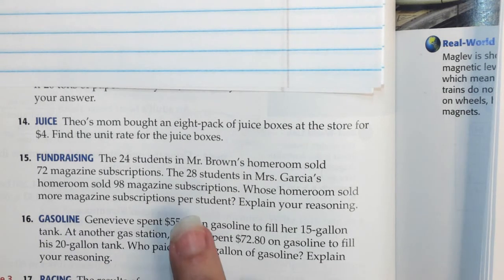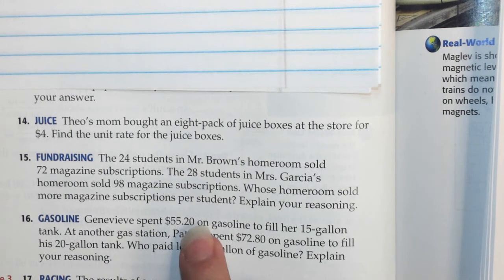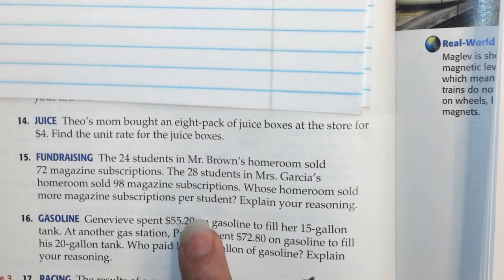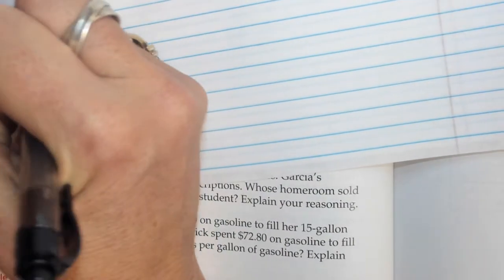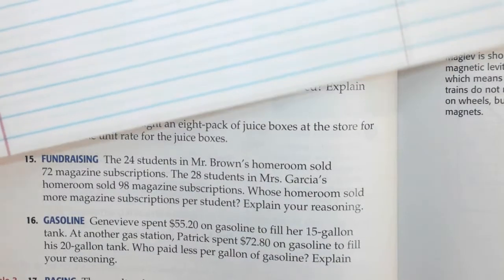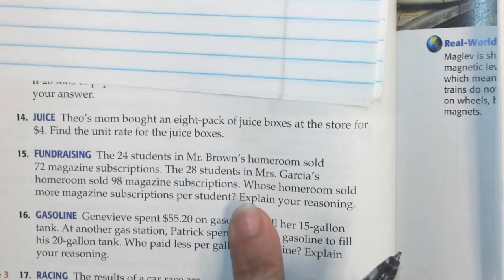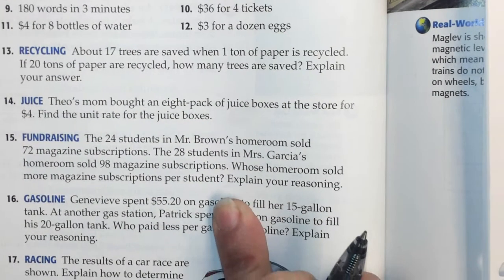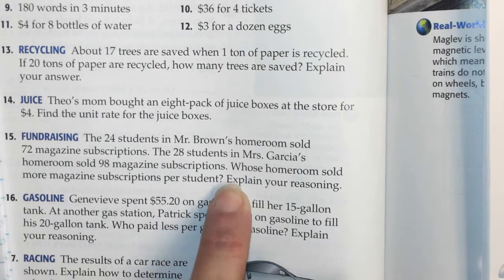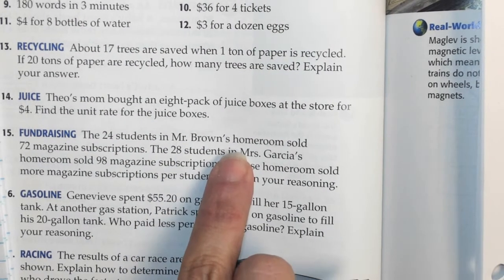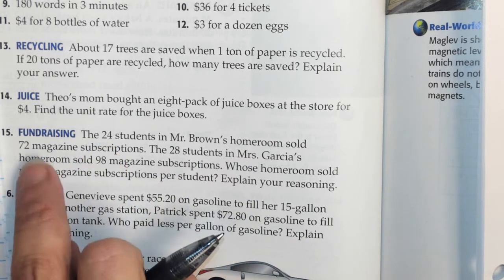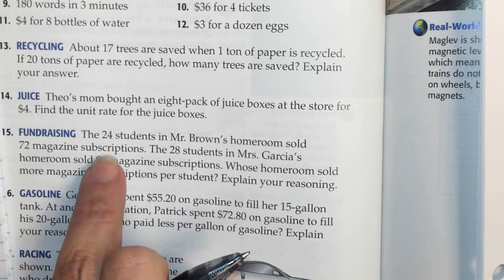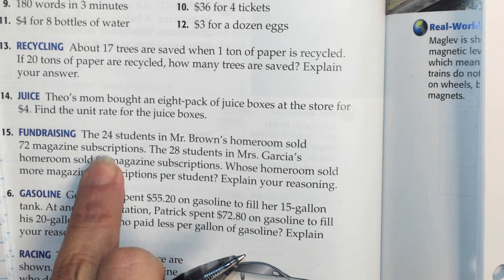Let's see. Number 15. I'm going to do for you. I want you to do 14. But 15 is interesting because now we got to compare 2 different classrooms. Okay? There is a Mr. Brown. His homeroom has 24 students, and they sold 17 magazine subscriptions.